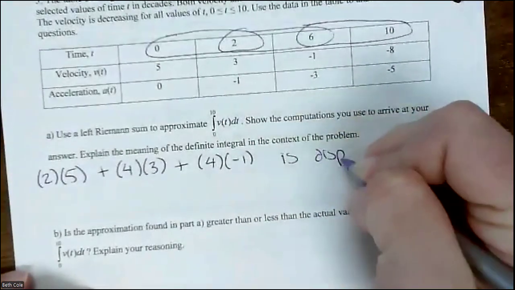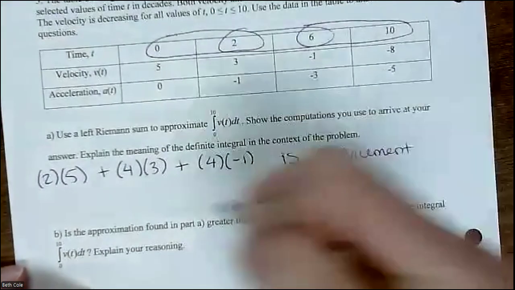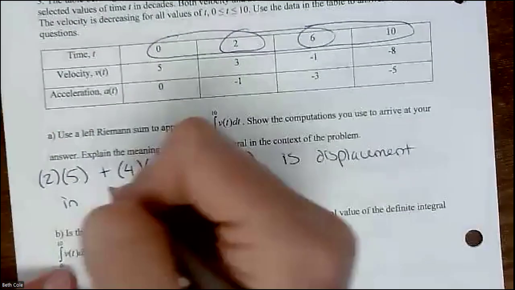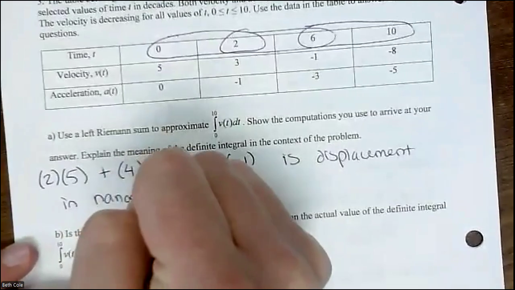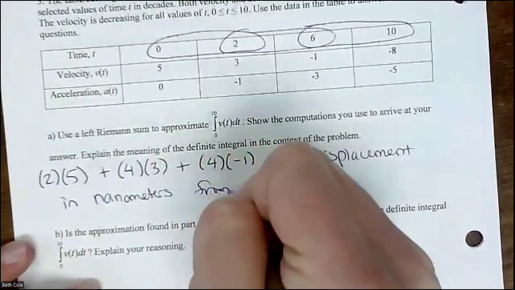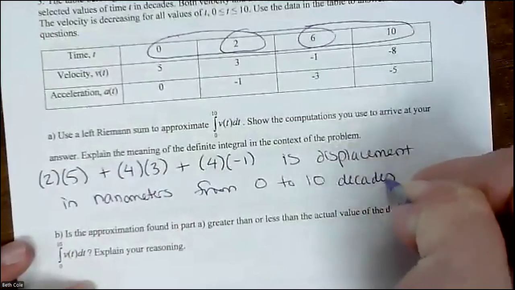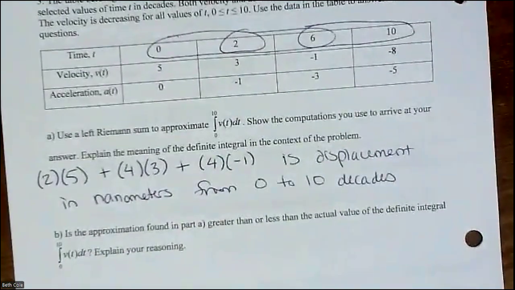Is displacement in... Nope. We're going to get to that. Displacement in nanometers from 0 to 10 decades. Lovely. Yeah, good. Correct. It does not have an absolute value.